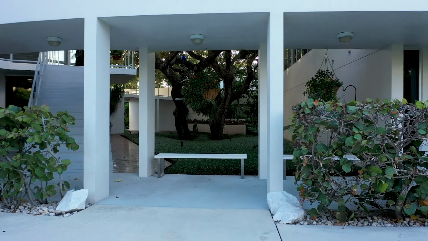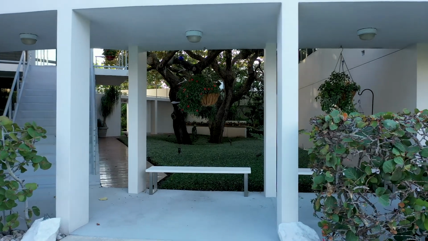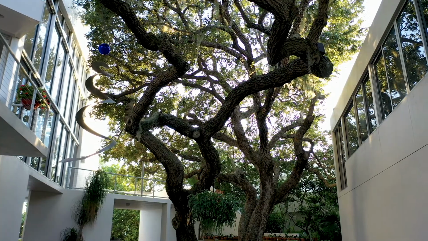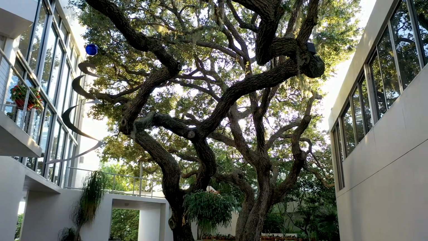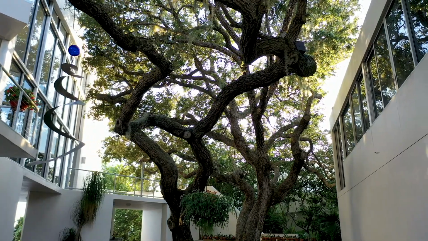And the more typical approach would have been to cut down the trees and get the house as close as you can to the water. Well, that's certainly not the approach that I wanted to take, and they wanted to take. They wanted to save the trees if at all possible.